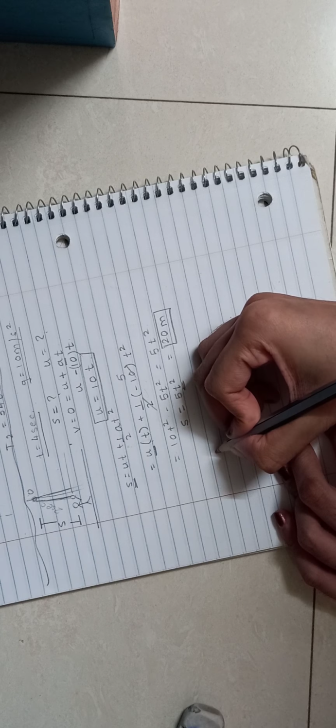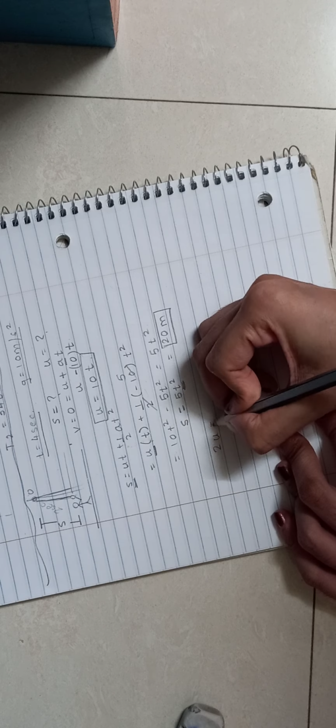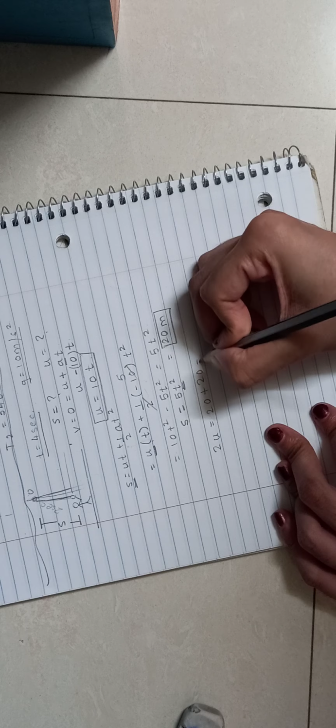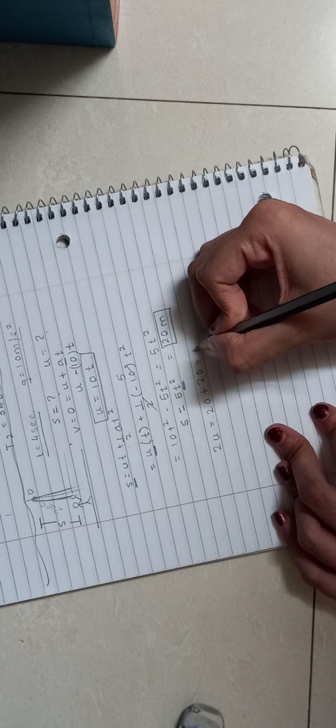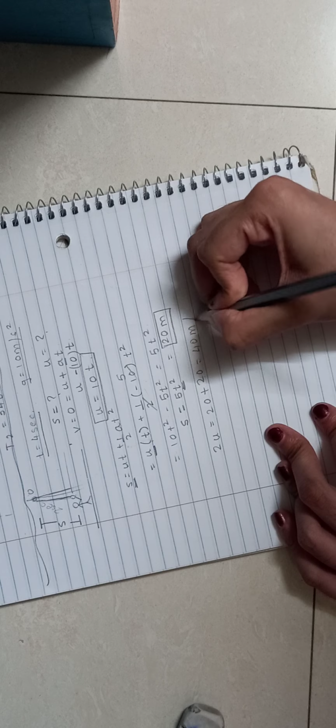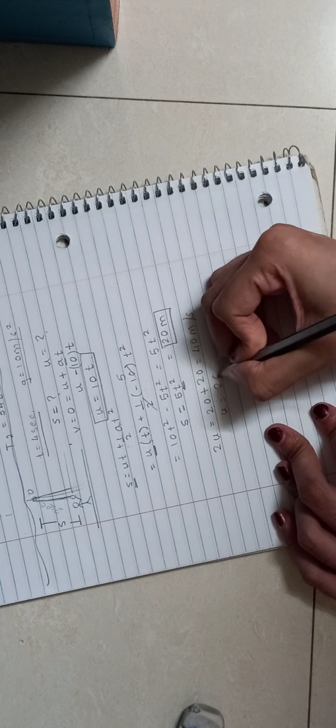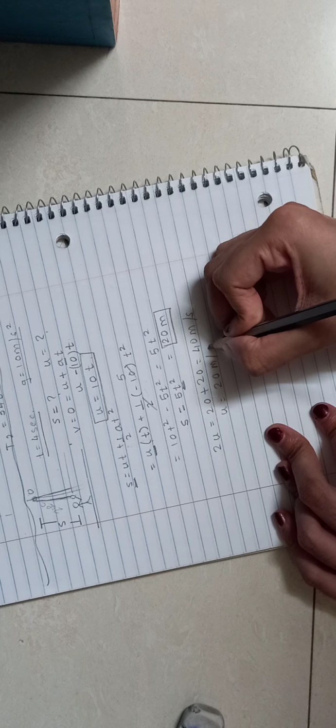Now I know that 2 times u is equal to 20 plus 20, which is equal to 40 meters per second, and hence u is equal to 20 meters per second.